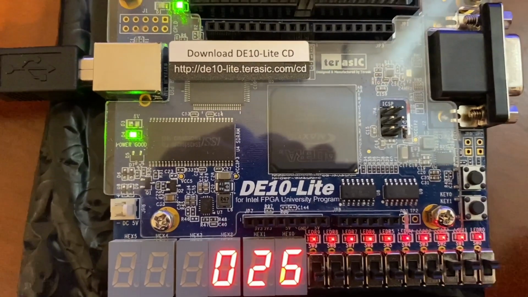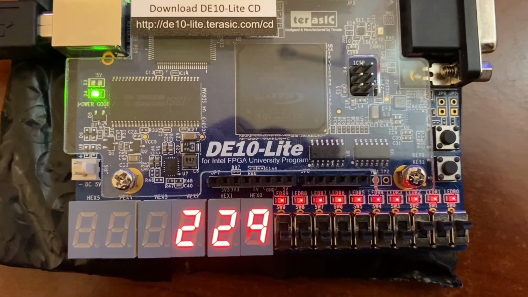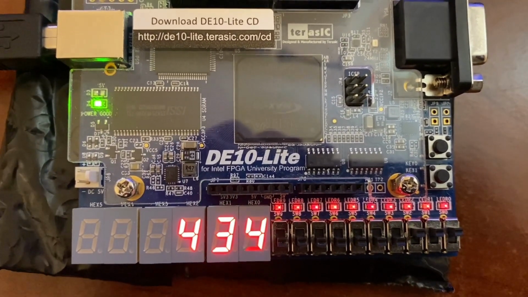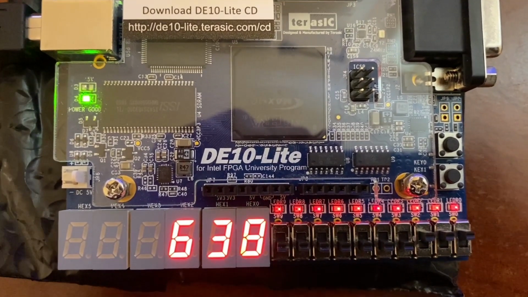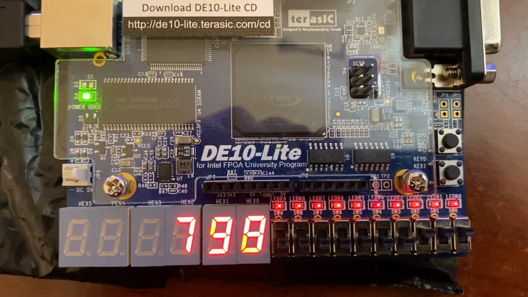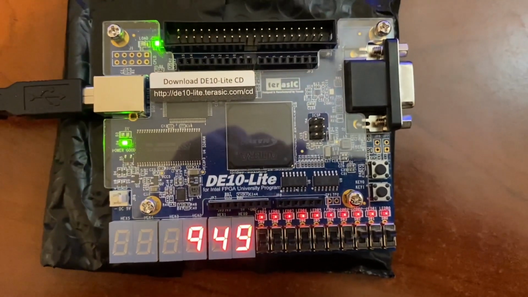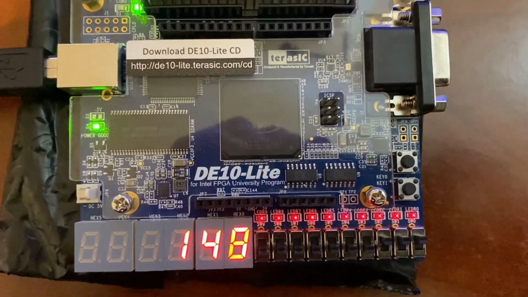Right now it's at a higher frequency, and we can see that all the states will show up. And now it resets. So that's it for part B.